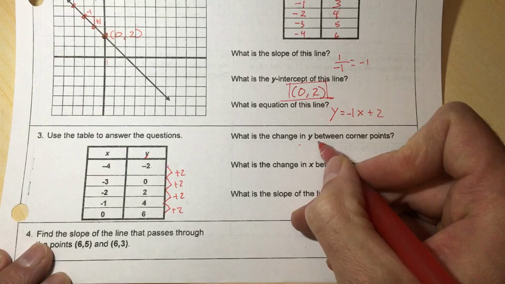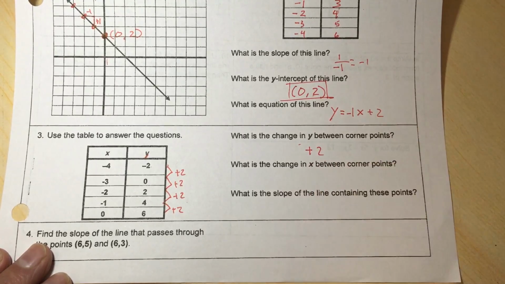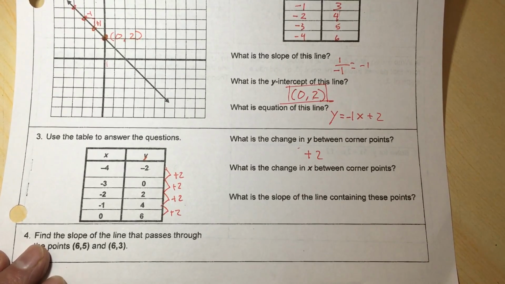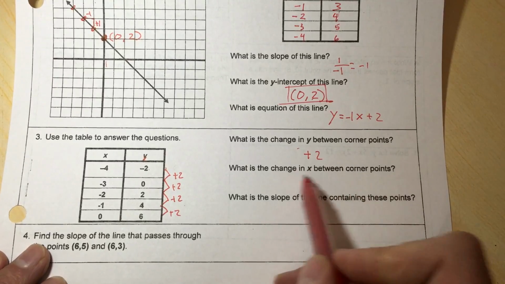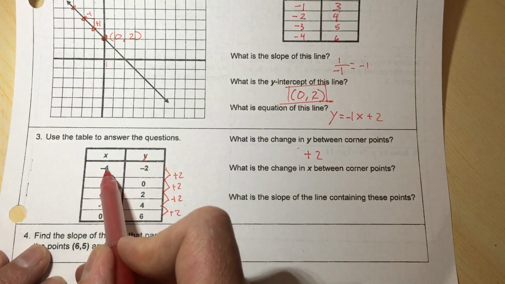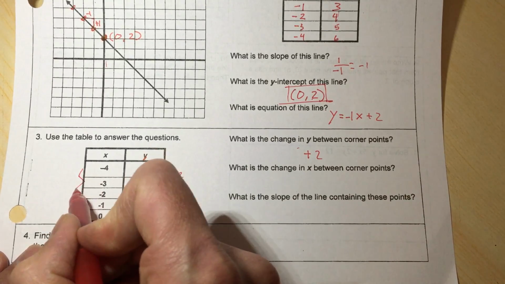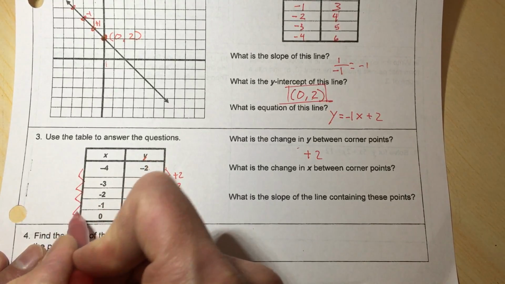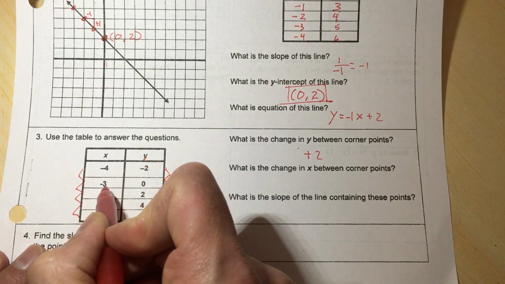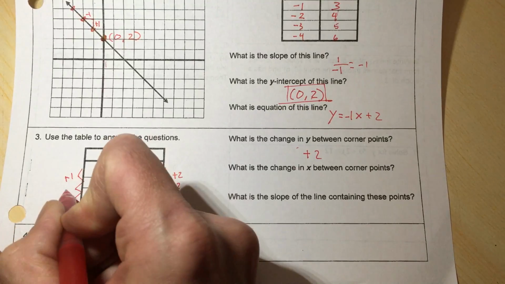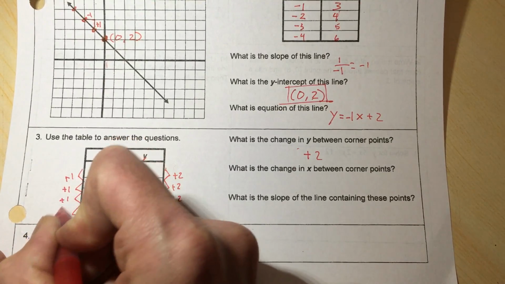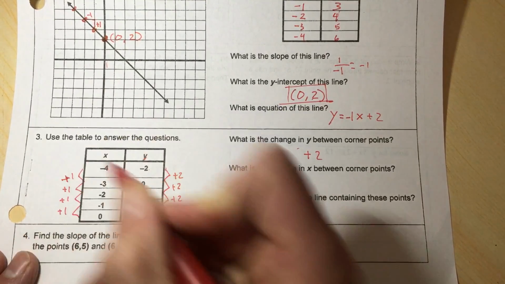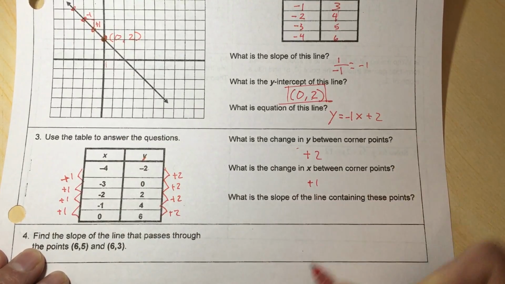And so our change in y is +2, or 2. You could write either 2 or +2. Okay, what is the change in x between corner points? Well, -4 plus 1 is -3, so it's +1, +1, +1. So each time it's changing by adding 1.